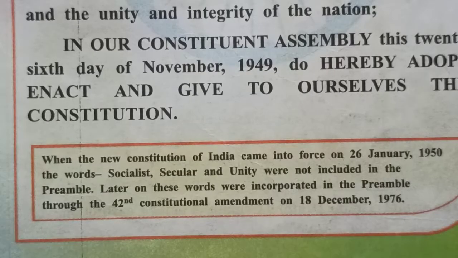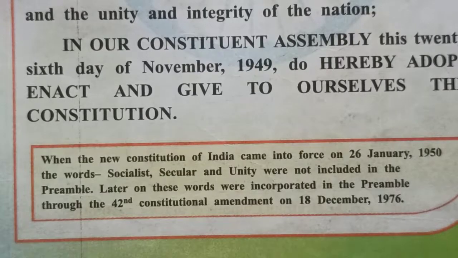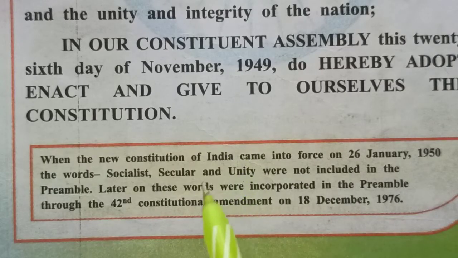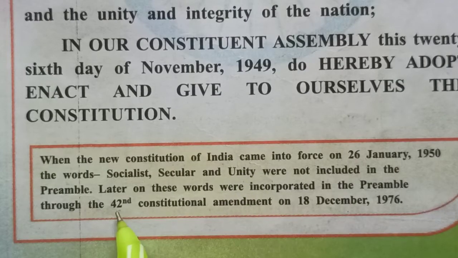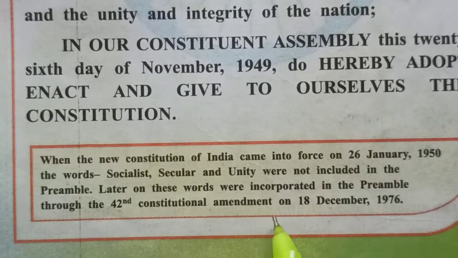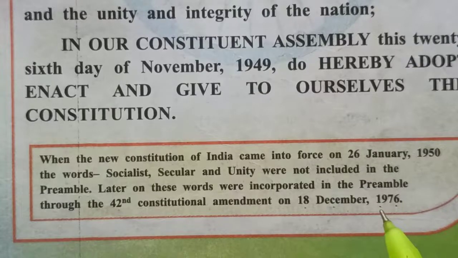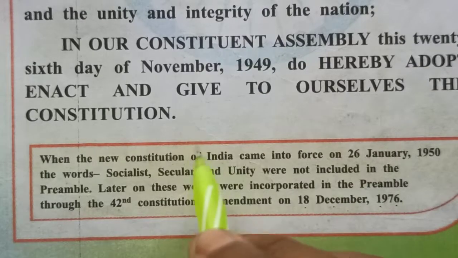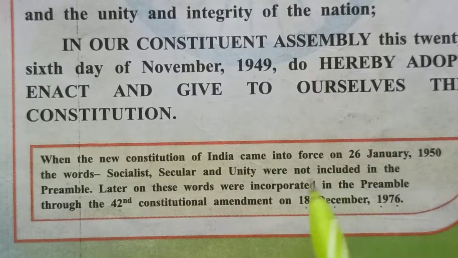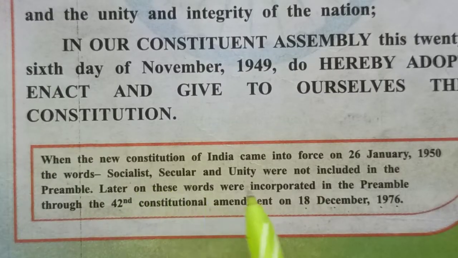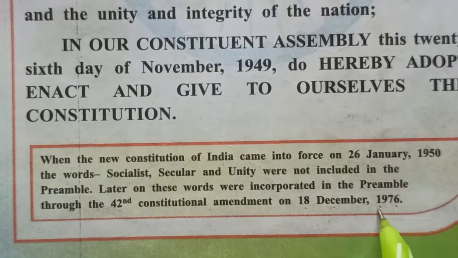The preamble was not there at the time when the constitution was adopted. It was added after the 42nd constitutional amendment on 18 December 1976. So many years after the making of the constitution, the preamble was added, and along with the preamble, words like socialist, secular and unity were also included in that preamble in the year 1976.